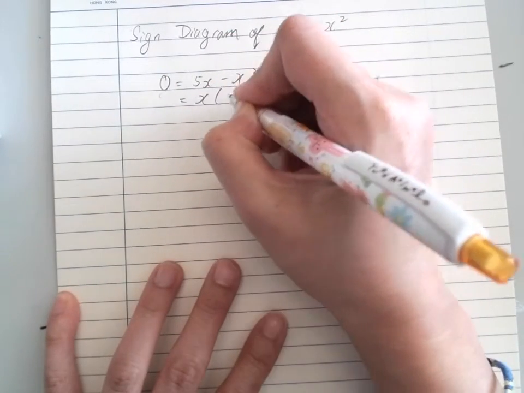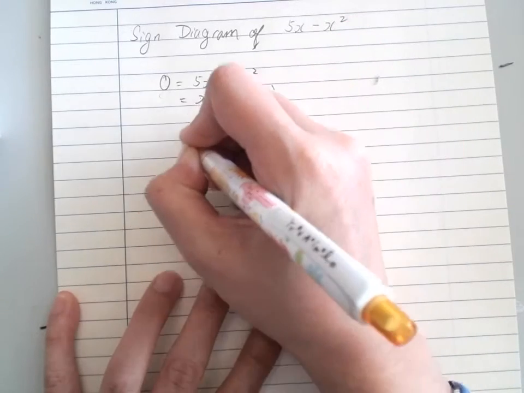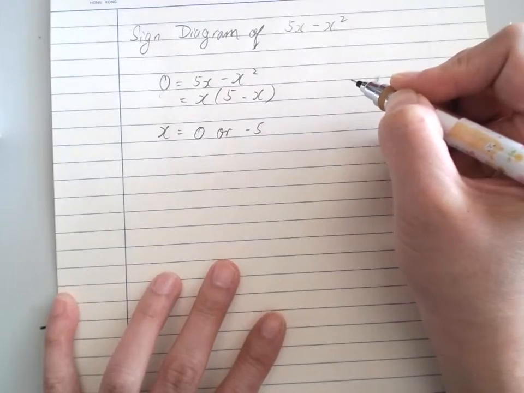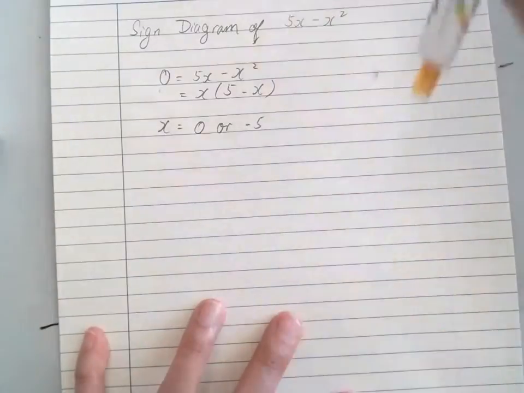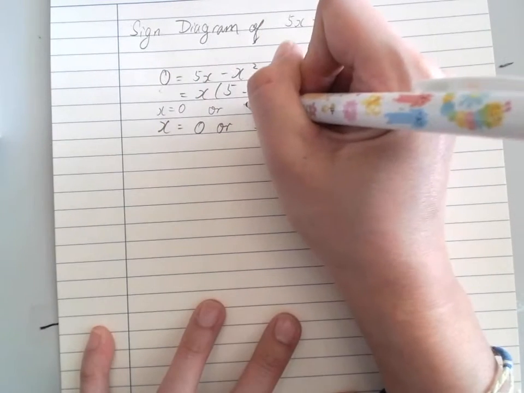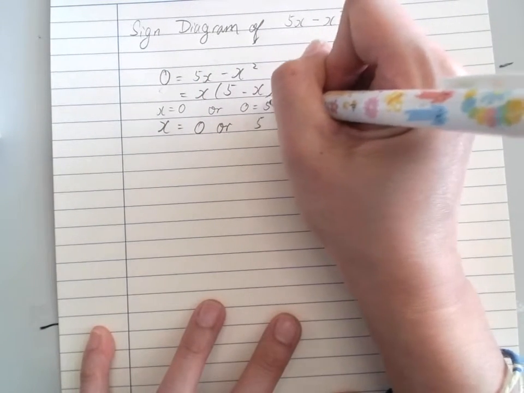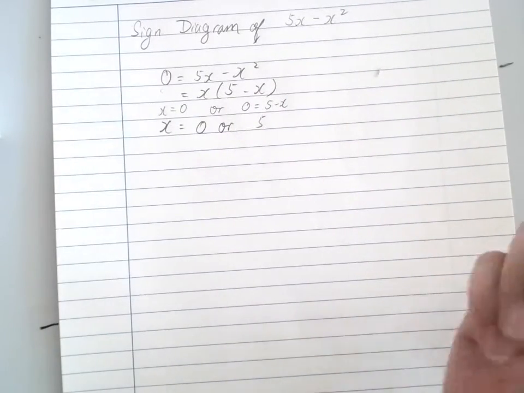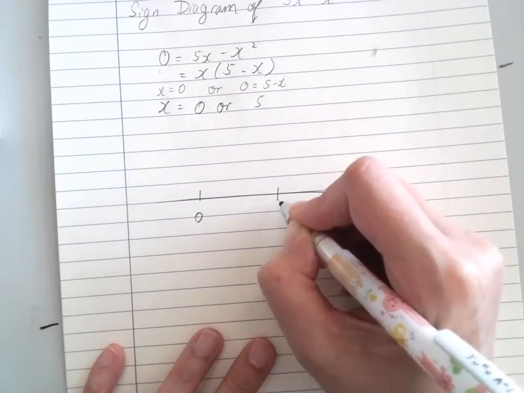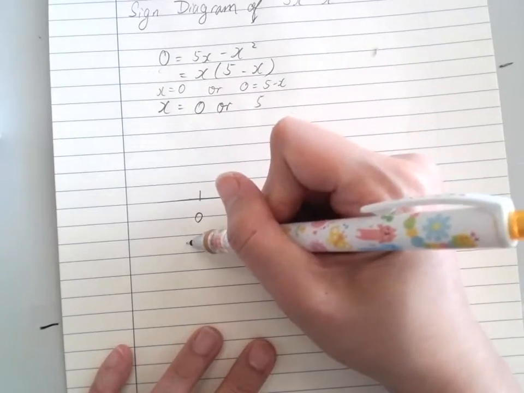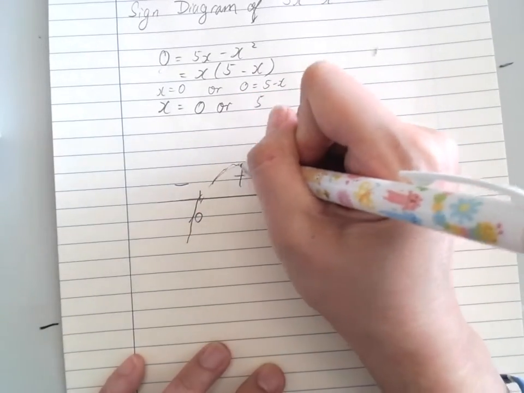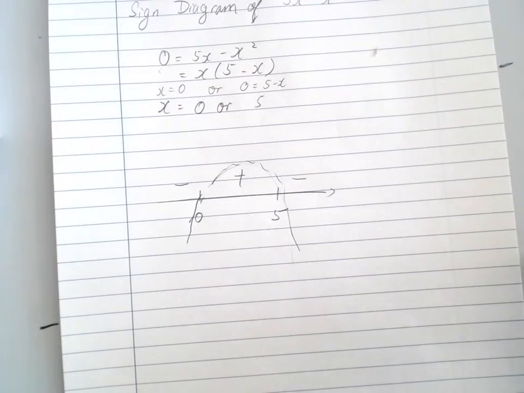So I take an x out. So I have x times 5 minus x. So x will be equal to 0 or 5. Am I right? Yeah, x equals 0 or 5. And then we can quickly draw the diagram. Now we have 0 and 5 here. It's a negative curve, so I know that it goes like this. So it's minus, plus, and minus. Nice and easy.